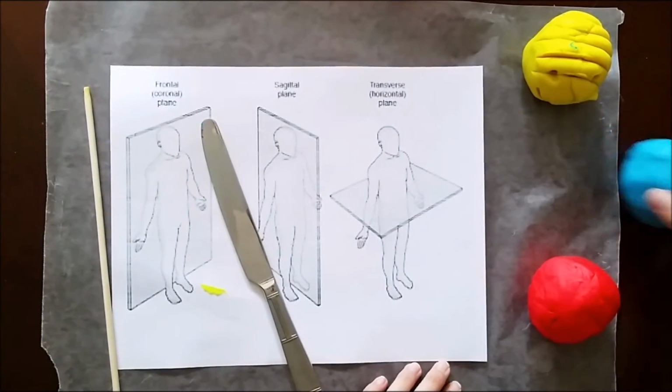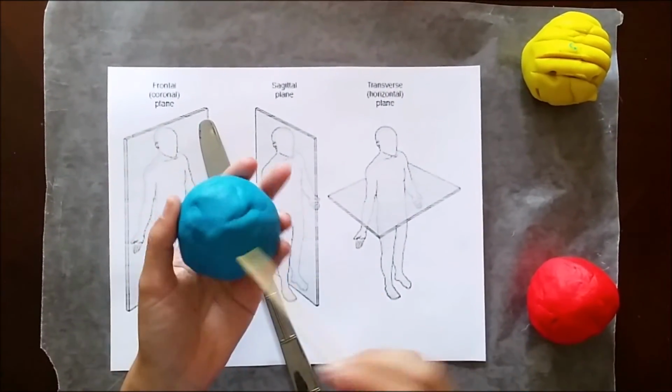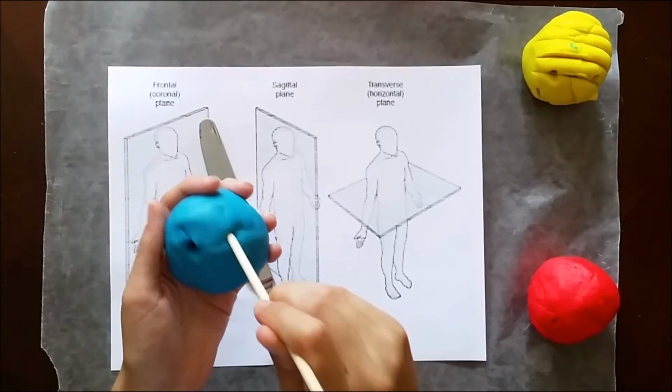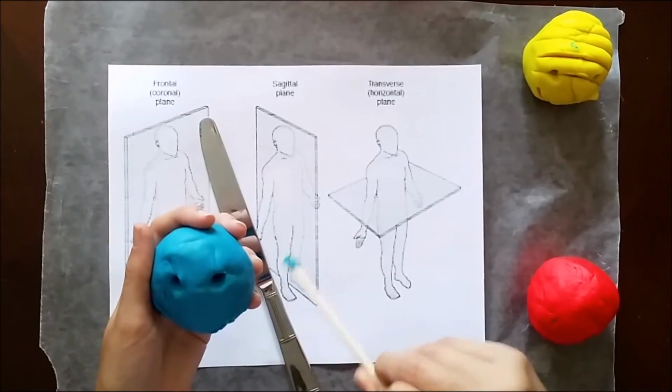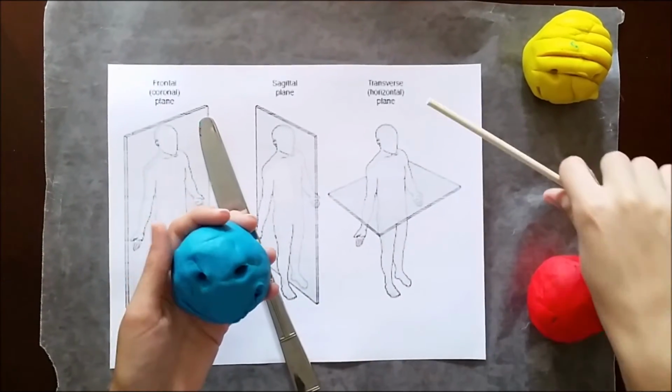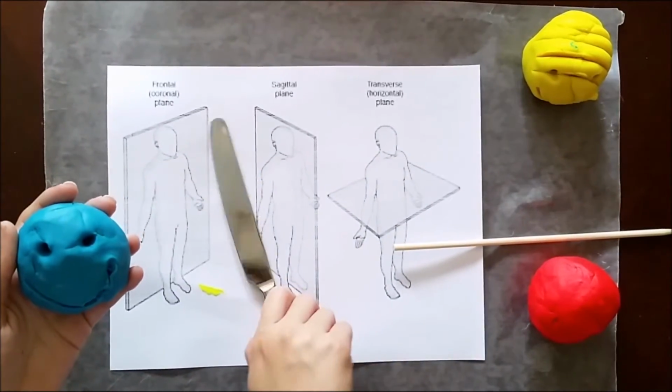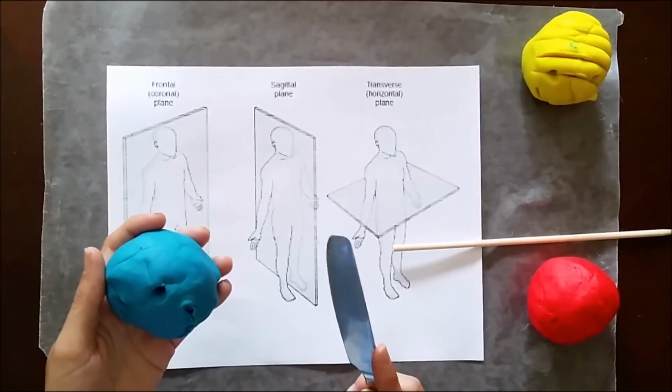Moving on to the sagittal plane. Once again, I'll draw a little smiley face on our ball of Play-Doh. That one looks a little angry. And I'm going to make some sagittal cuts.